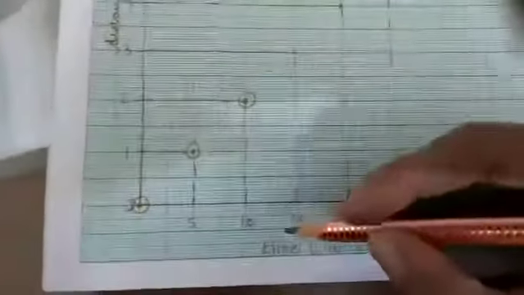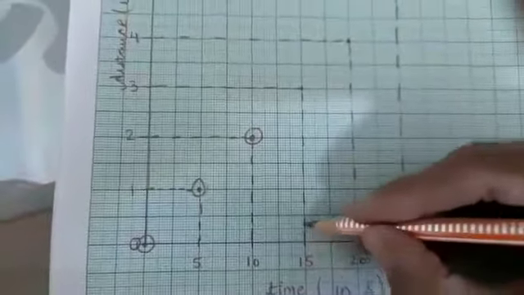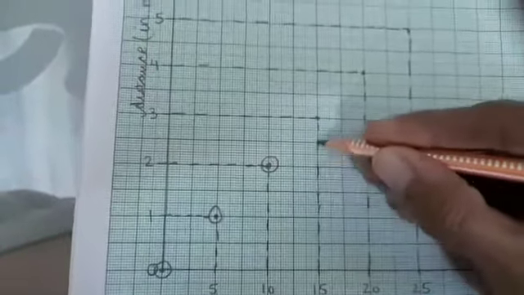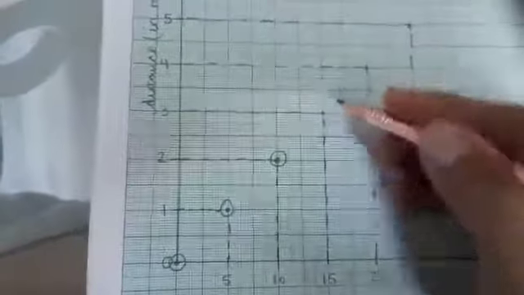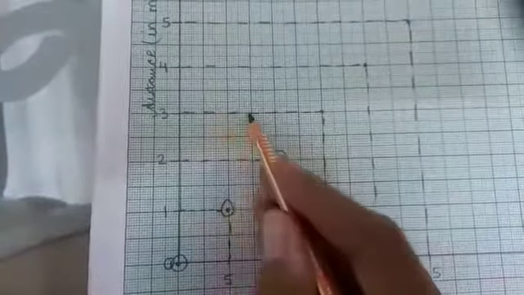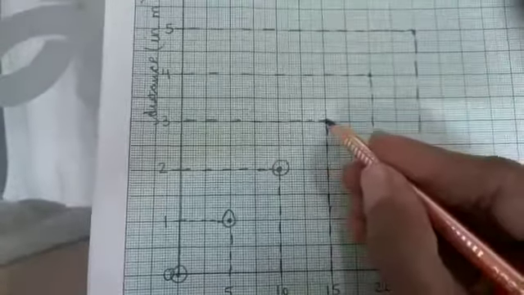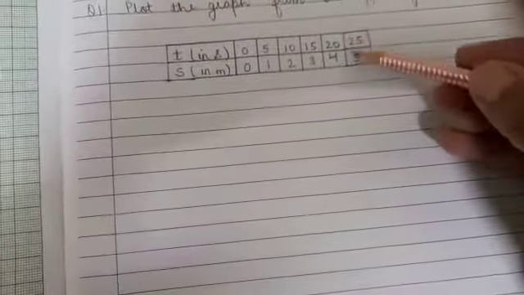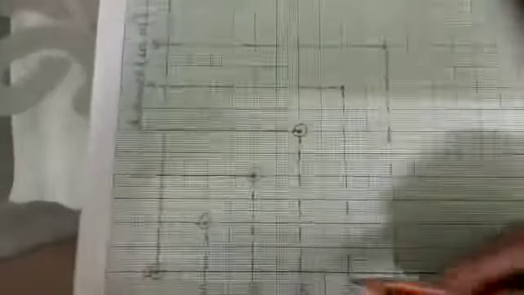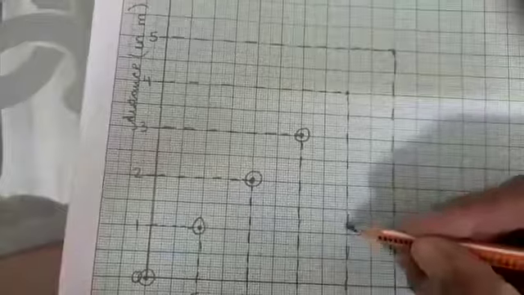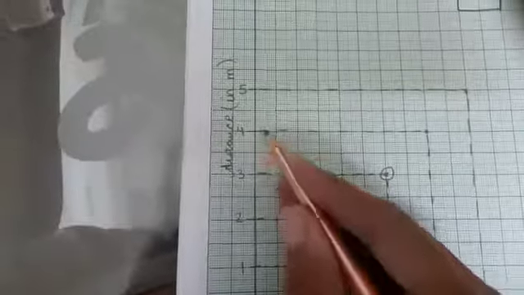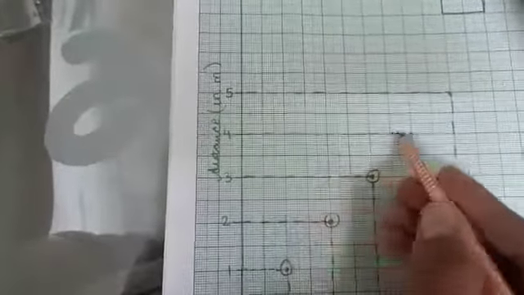Now see, from 15 seconds, again make an imaginary line or dotted line parallel to y-axis. The corresponding distance is 3 meters. Again make a parallel line to x-axis, and these two lines, they are meeting at this point. Circle it. Now time is 20 seconds and distance covered is 4 meters. See, time is 20 seconds. Make dotted lines. Corresponding distance is 4 meters. Make dotted line parallel to x-axis. They are meeting here. Circle it.